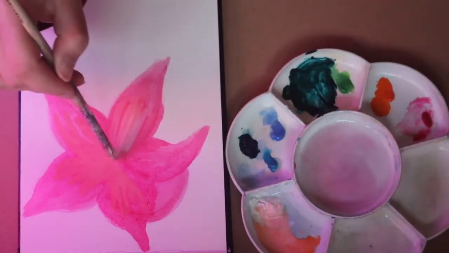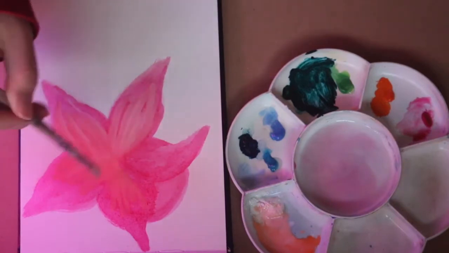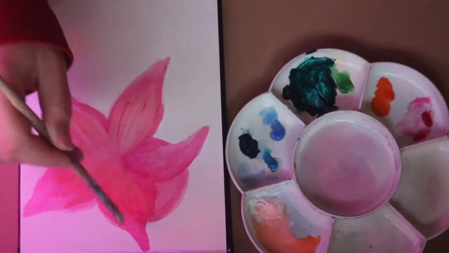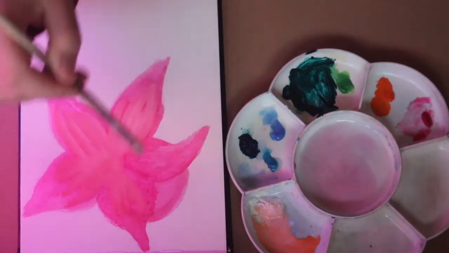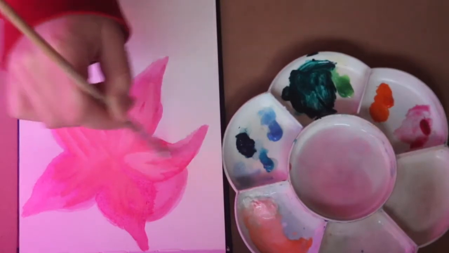So here I am using gouache. I don't think I've mentioned that yet, but I quite like using it as a medium because you can layer up the colours and you can also put white on top, and that kind of creates a more pastel effect.